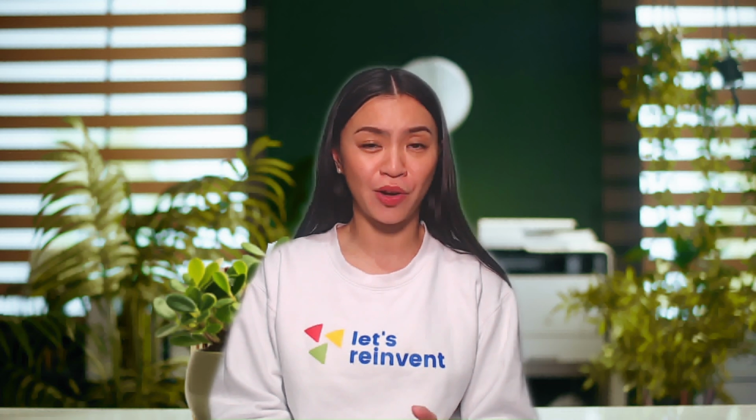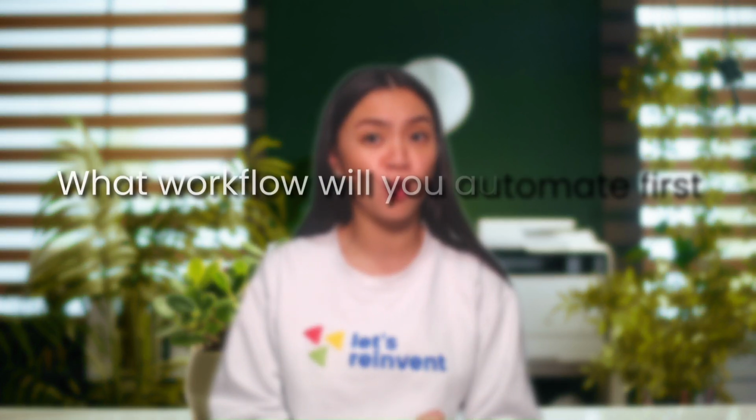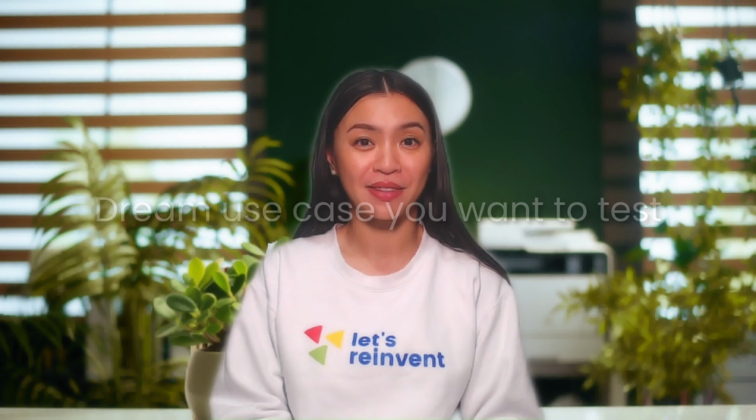So you can do a quick exercise. Choose 2 to 3 AI tools to master first. So, for example, for the first tool, you can say Airtable, how will you apply it this month? And then number two, let's say Trello AI, what workflow will you automate first? Tool number three, you can say ChatGPT, what dream use cases do you want to test?